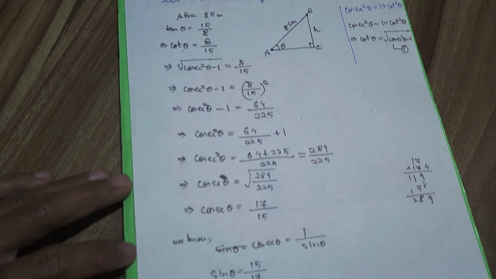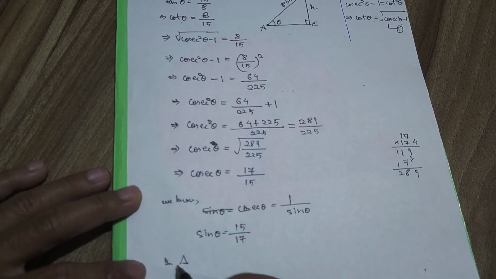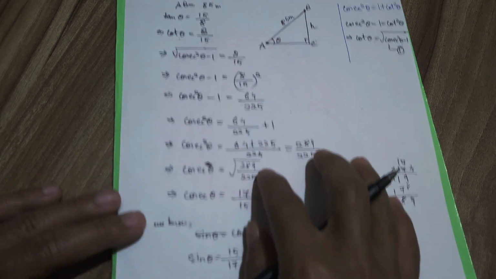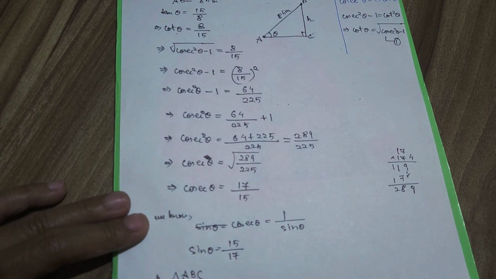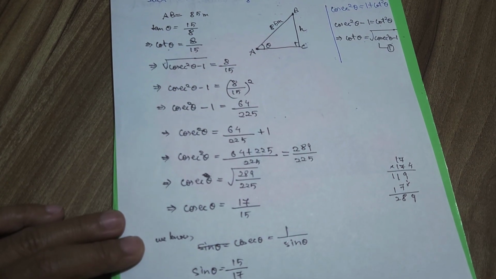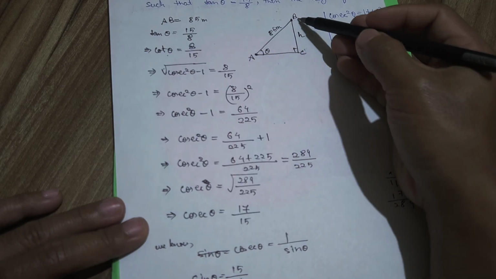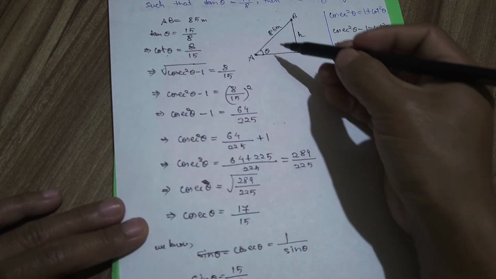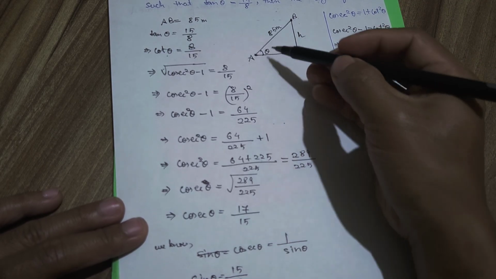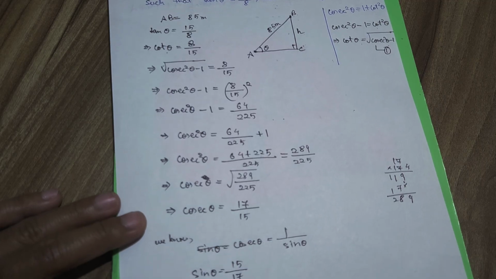Then next, in triangle ABC, angle C is a right angle, 90 degrees. So sin theta is equal to BC by, if we consider angle A as theta, BC is the perpendicular, and the formula is perpendicular by hypotenuse. The hypotenuse is 85 meters, which is AB.